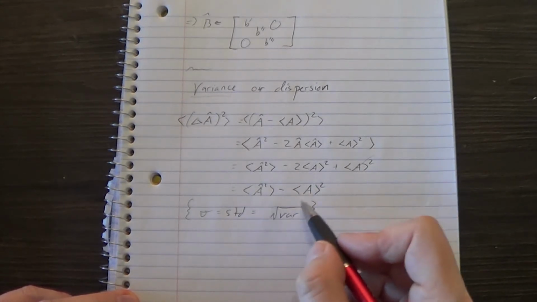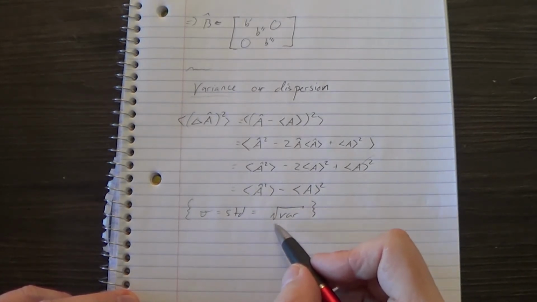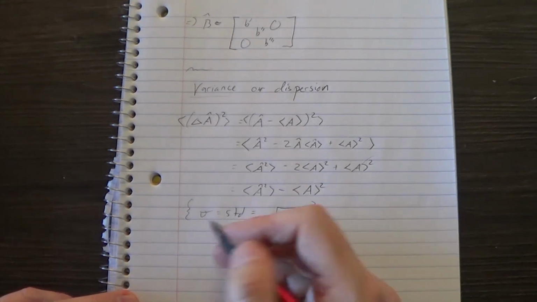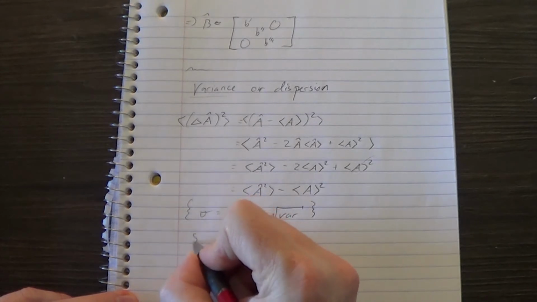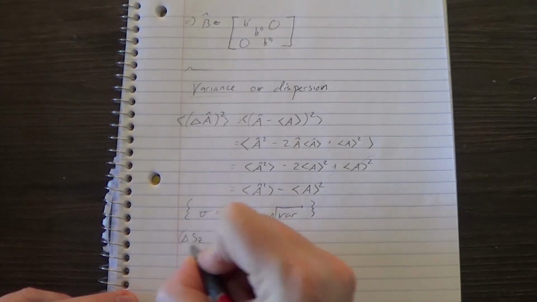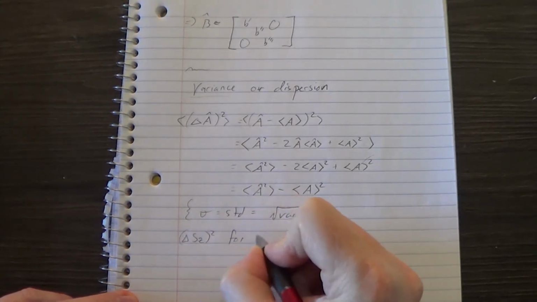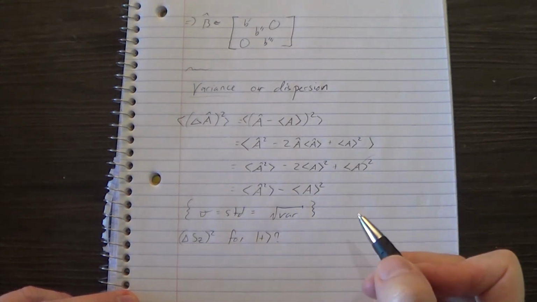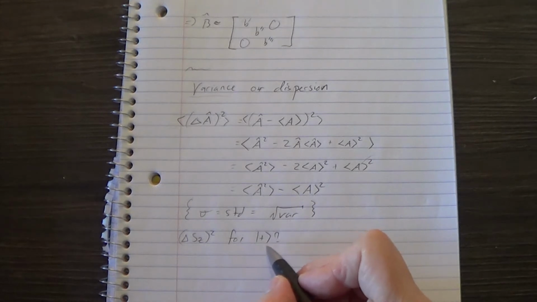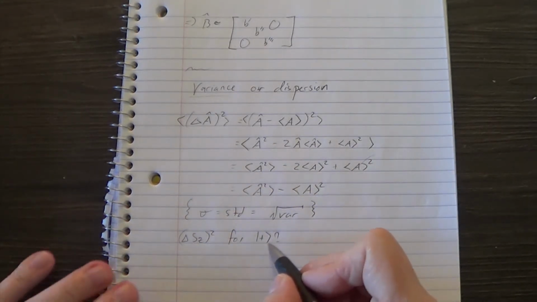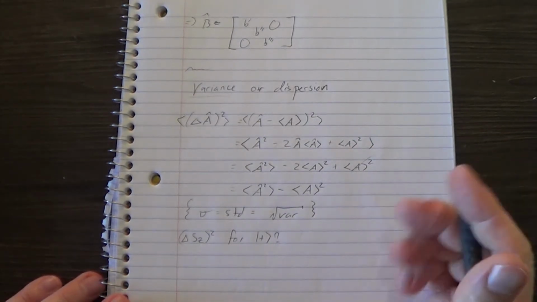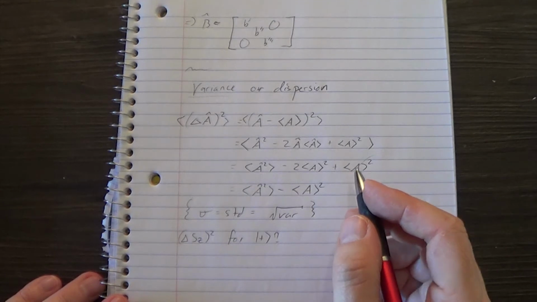You have to ask what's the variance, or this or that, for specific states. So what I'm going to do is, what is SZ squared for the plus state? Again, I can't say what this is in general. I need to apply a state. Now, it may be true that it doesn't matter whether I apply plus or minus. That could come out to be true, but that would actually be more pure luck.